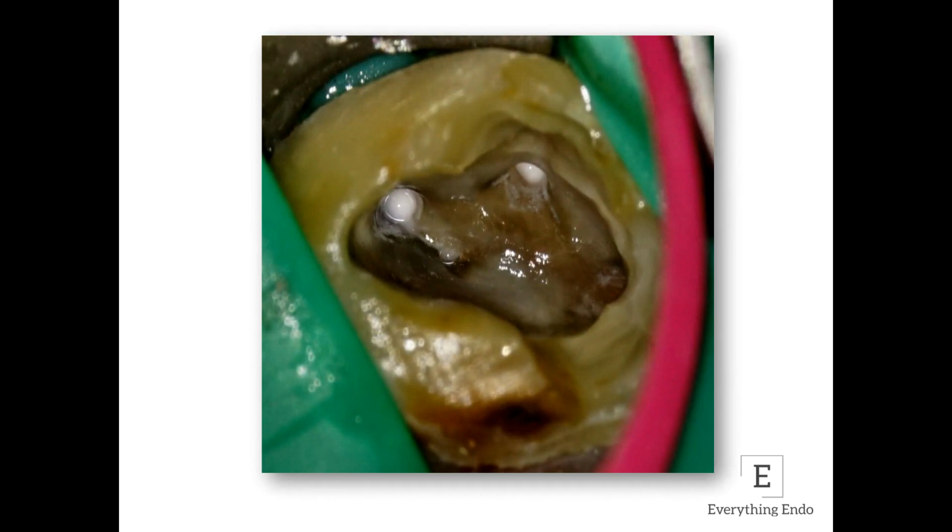Another technique that can be used to locate these MB2 canals is by mentally visualizing a few arbitrary lines when we do an access preparation. For example, in this case, let's just imagine a line that connects the MB to the palatal canal, and from there, I would draw a 2 mm or a 3 mm long line on the mesial side at a 10-degree angle. The chances that the MB2 lies on this line are going to be extremely high.